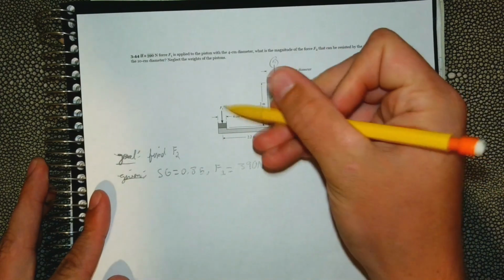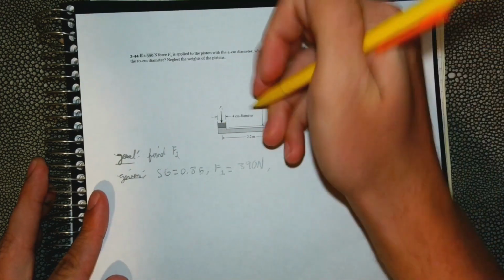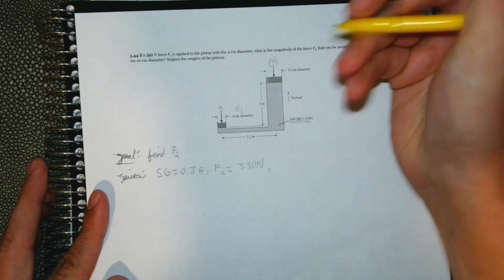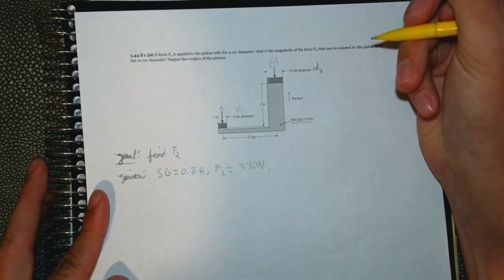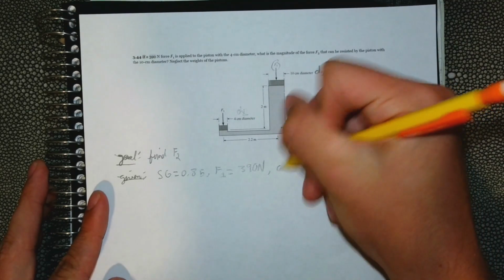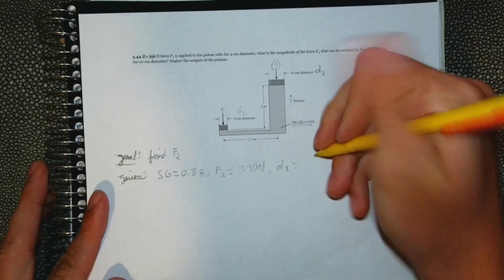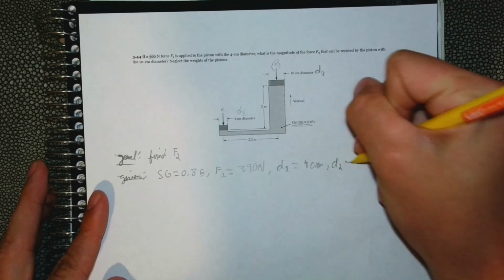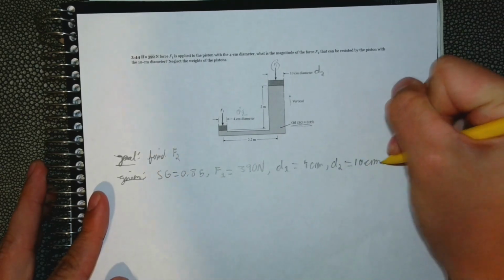I'm going to label this diameter 1 and this diameter 2. Diameter 1 is 4 centimeters, and diameter 2 is 10 centimeters.